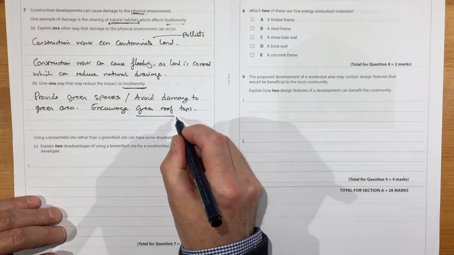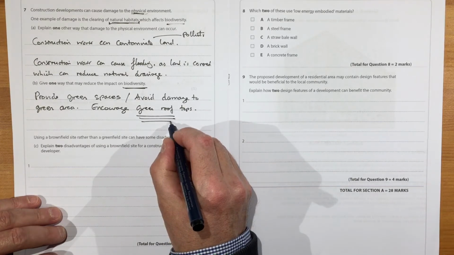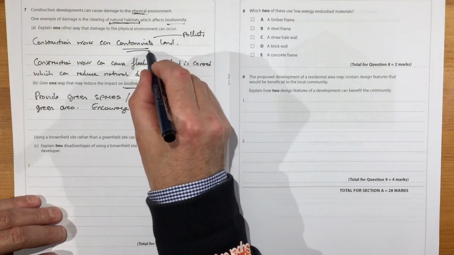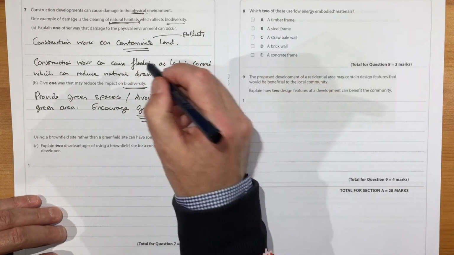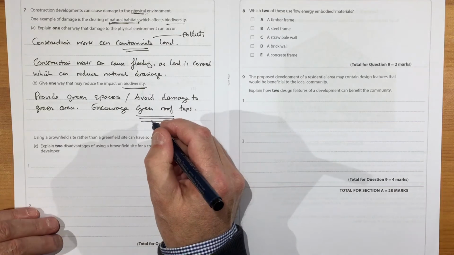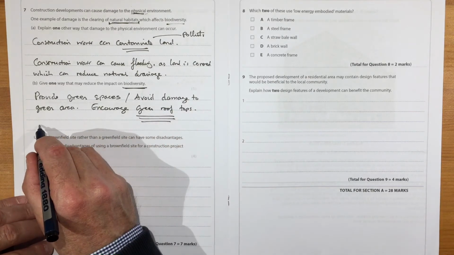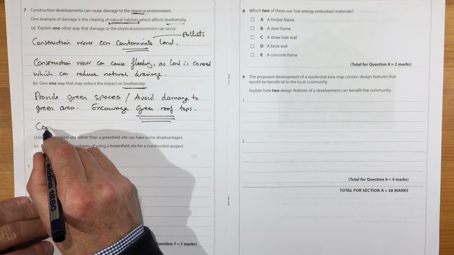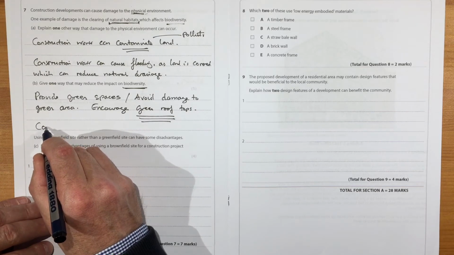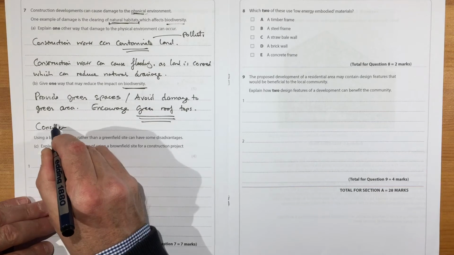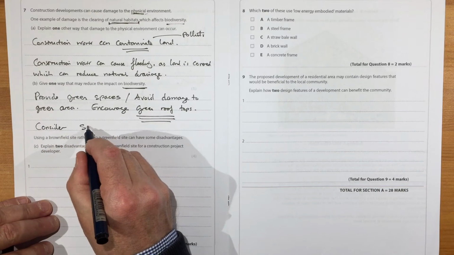Look at green rooftops, green roofs. That's quite a good research area for you. All right, so look up that. Look up the word contamination. You could even look up types of flooding. All right, and I'm actually going to use this. They should consider SUDs.